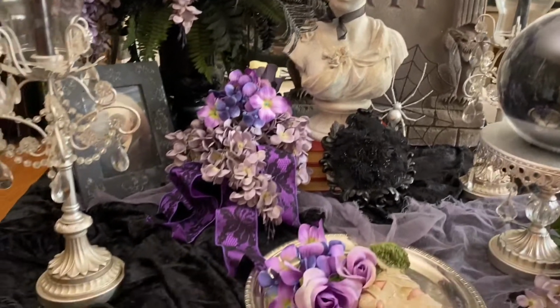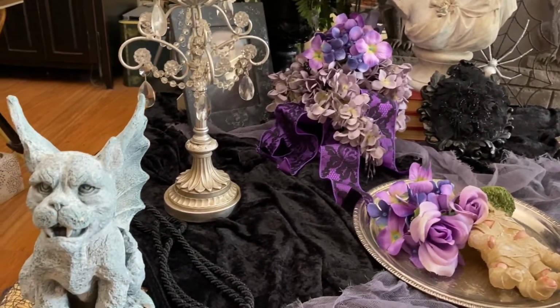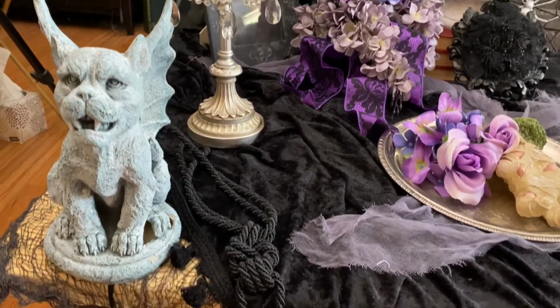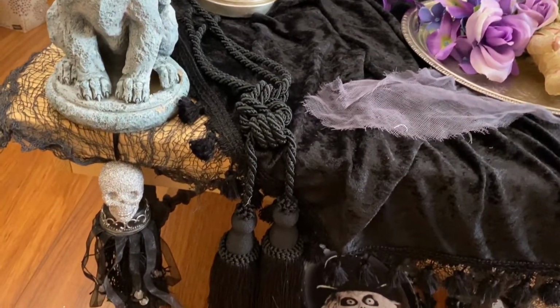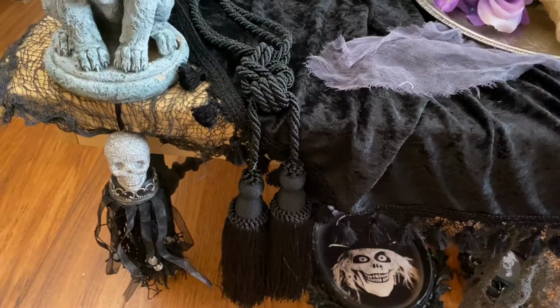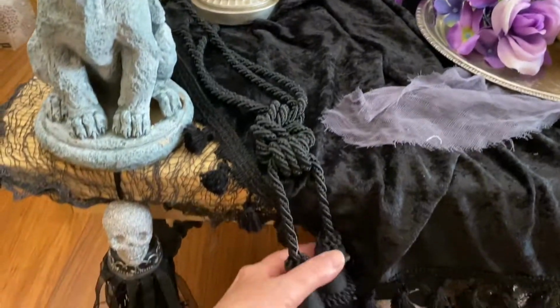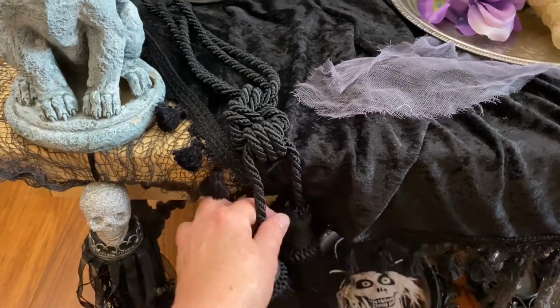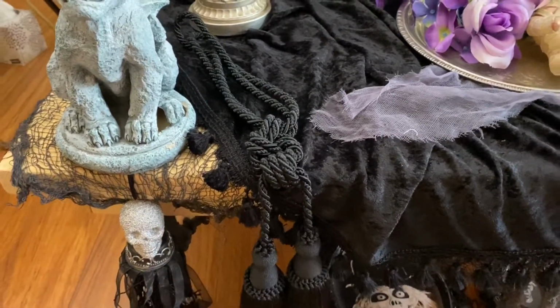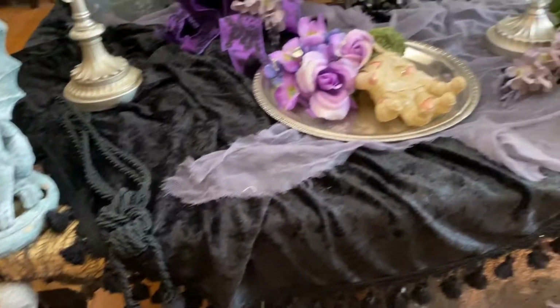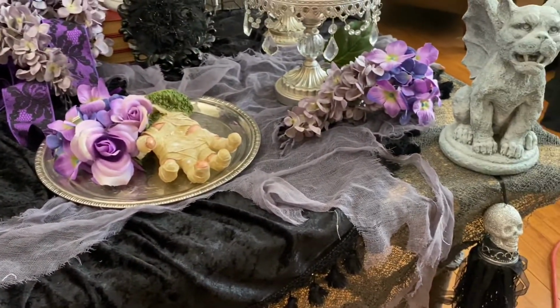Now I've also put on the edges of the table these gargoyles, and they're holding some tassels. And you can see I put these big tassels. I think they're kind of funeral looking tassels. Those are kind of cool to have throughout your house. And there's another one on the other side.